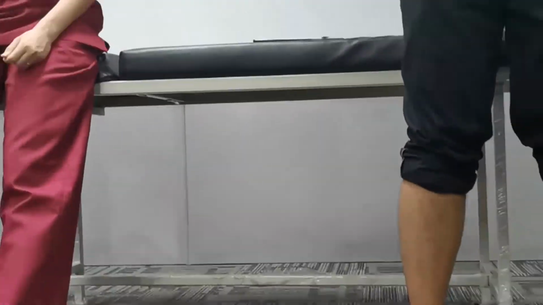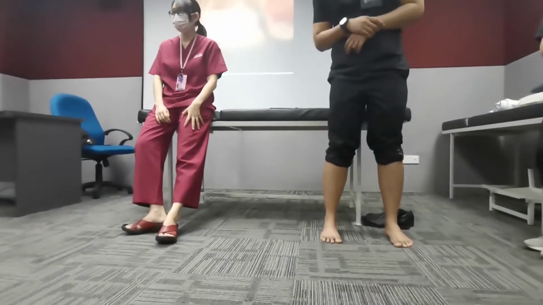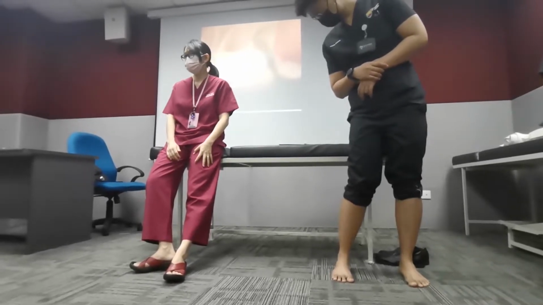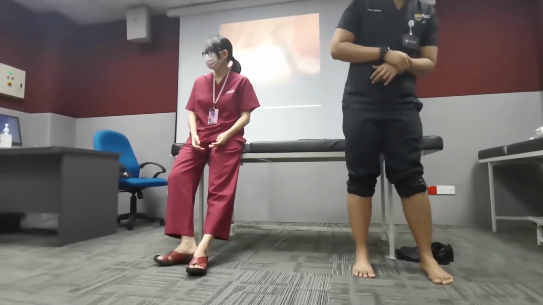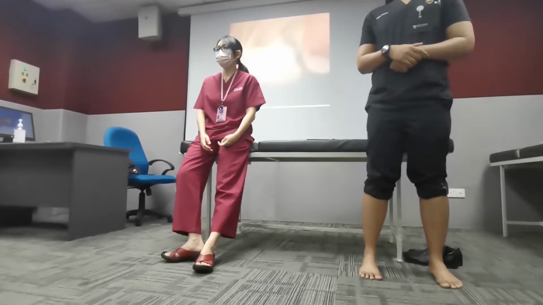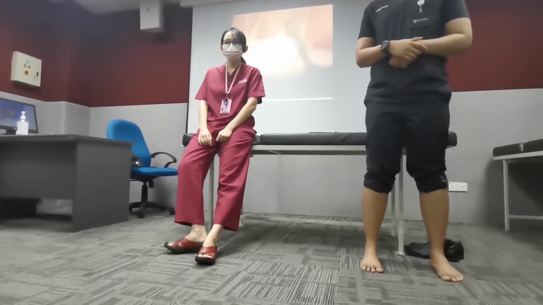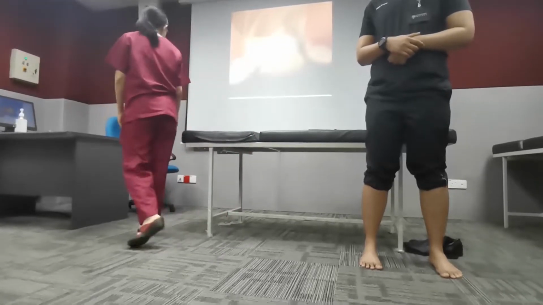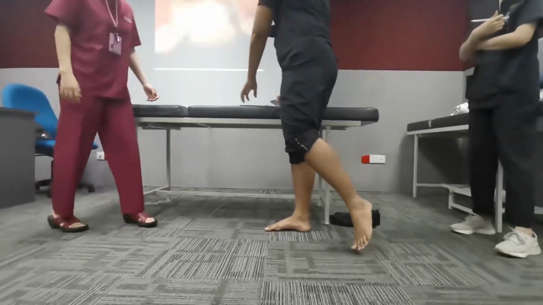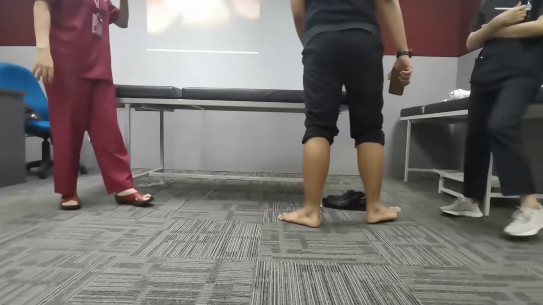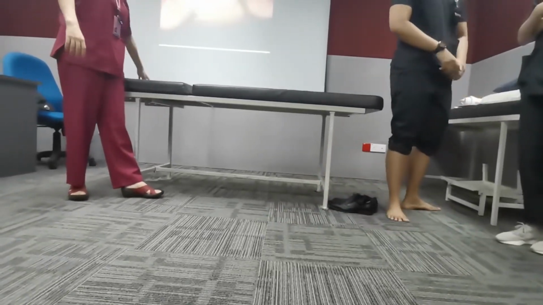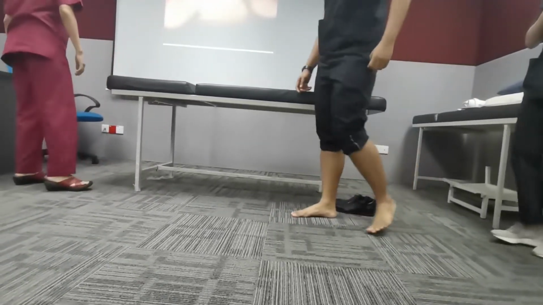The second thing, when the arch comes back, is quite important because you want to differentiate whether it's a flexible type of flat feet or a rigid type of flat feet. Then only you ask the patient to sit on the couch or your examination bed, and then go for specific inspection.